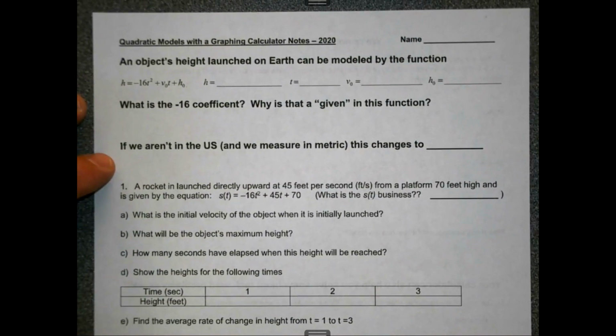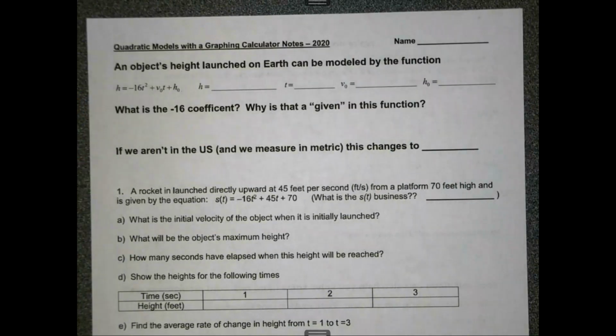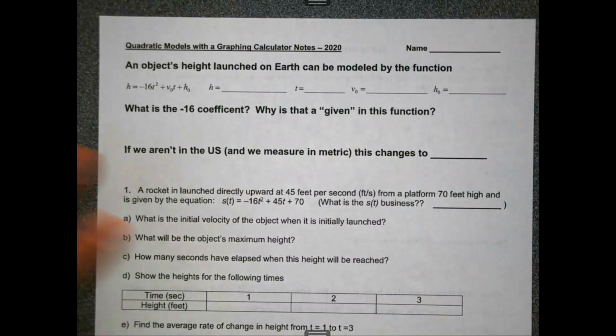So we're gonna do mathematical modeling using the quadratic function. And that's why I've been spending so much time on review for quadratics and factoring and all that other fun stuff, because it's really going to come into play now when we put it to real life situations. All right.